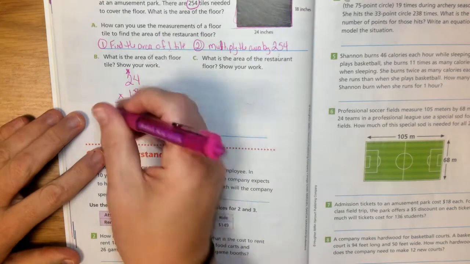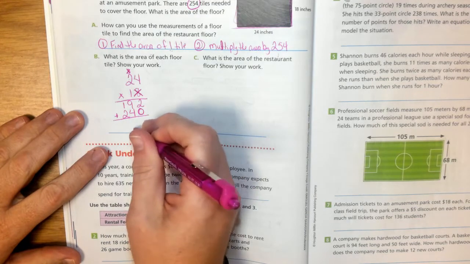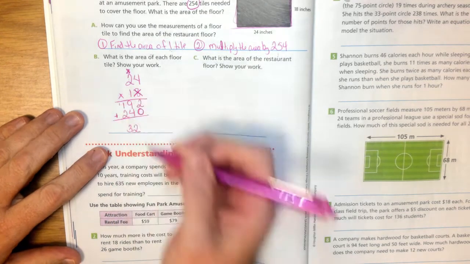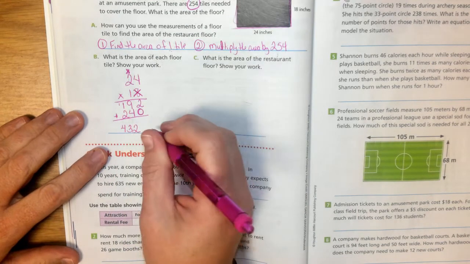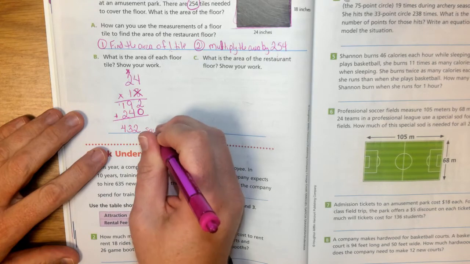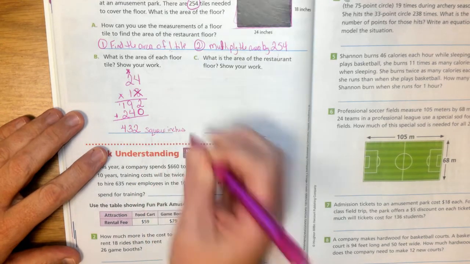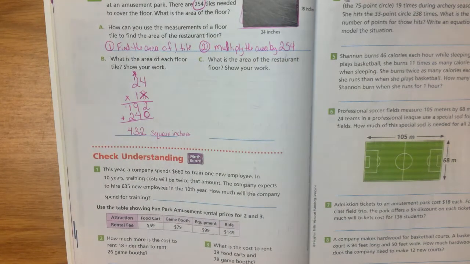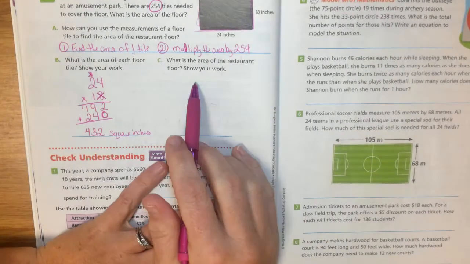I'm done with my multiplying, so now I'm going to add. 2 plus 0 is 2. 9 plus 4 is 13. Regroup my 1. 1 plus 1 is 2, plus 2 is 4. So 432 square inches is the area of one tile. So now I need to figure out what the area of the whole restaurant floor is.